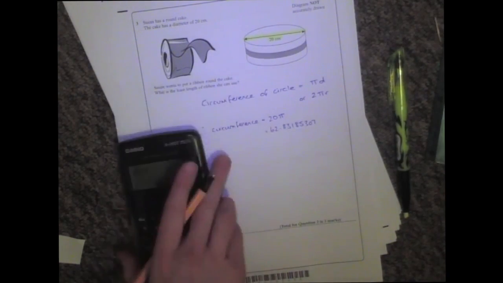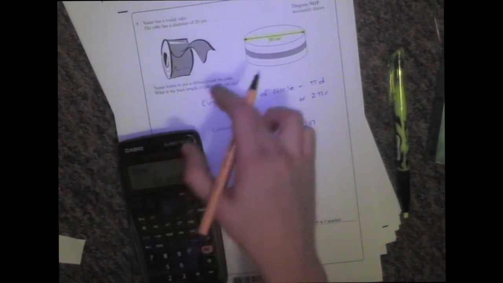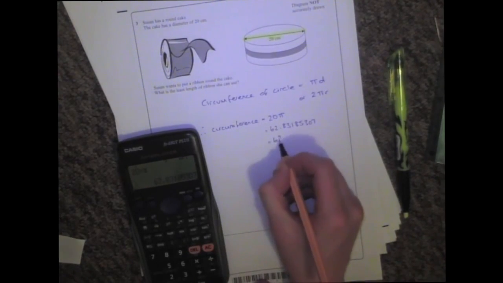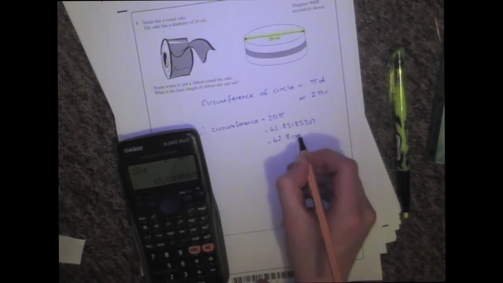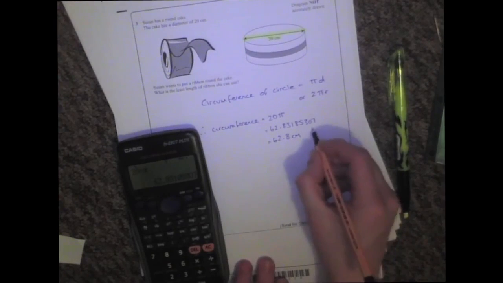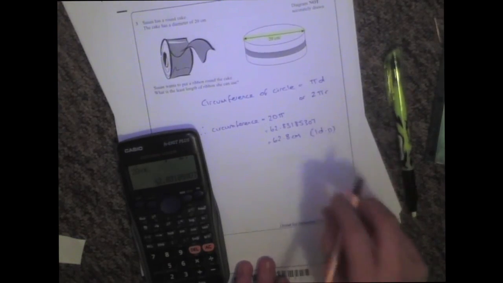62.8318537. I'm going to have a look at the question. It doesn't tell me the degree of accuracy that I need to round to. So I'm going to have a look and think what's consistent with the question and what's appropriate in this case. Now, they've gone with integers at 20 centimetres here, so I'm going to go with 62.8 centimetres. Because realistically, if I was cutting that ribbon, I wouldn't go to a smaller degree than a millimetre, really. So that's going to be my answer, and I'm going to put in there that it's to 1 decimal place.